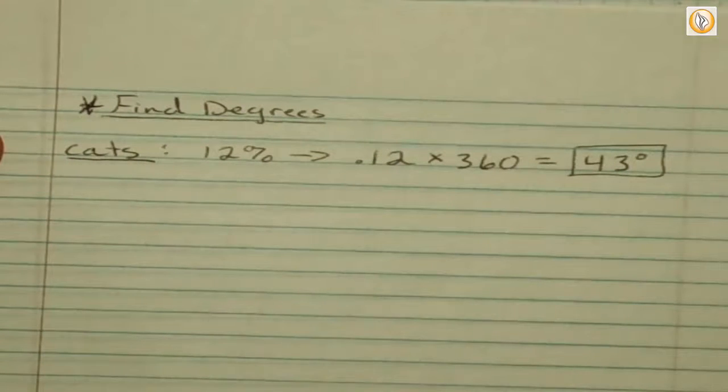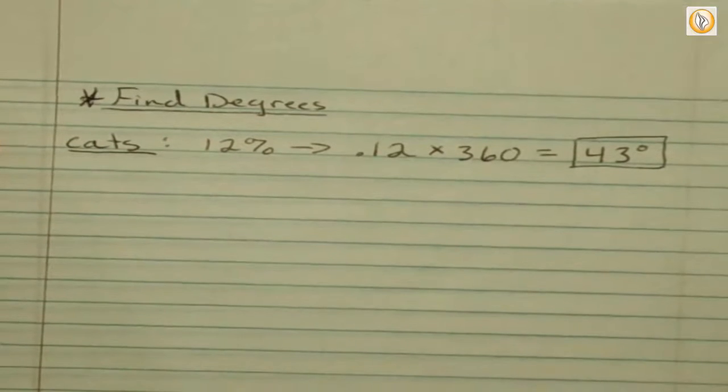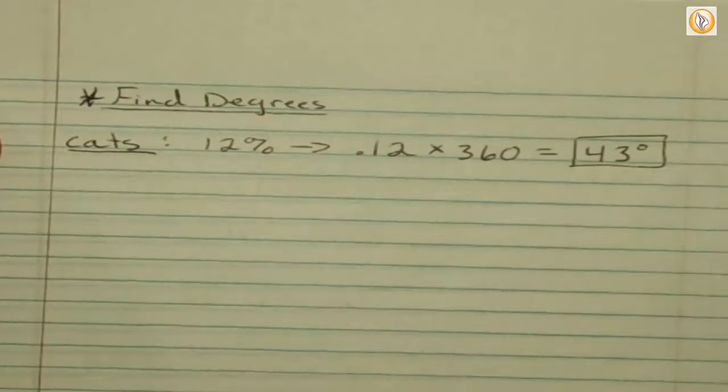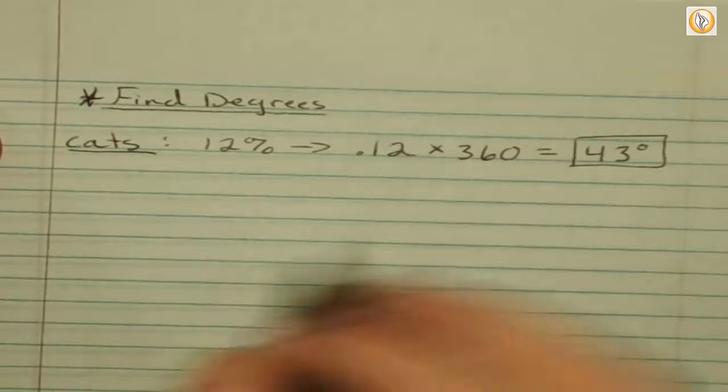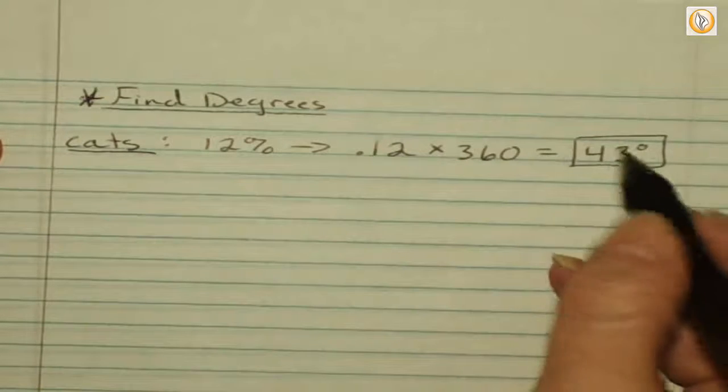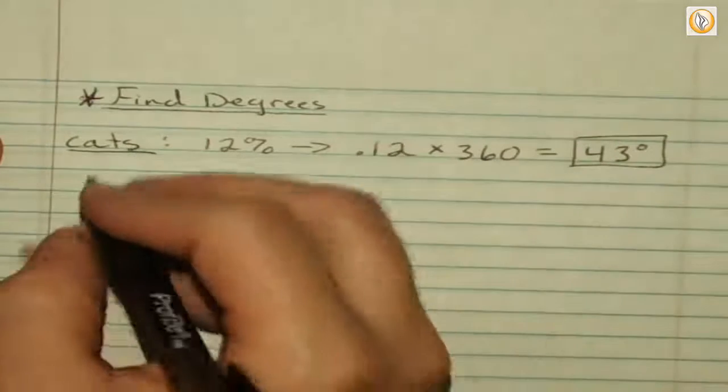Are we using protractors for this? You can. You each have one. You can also guesstimate. That's what I call size. So this determines how big your pie piece is going to be.